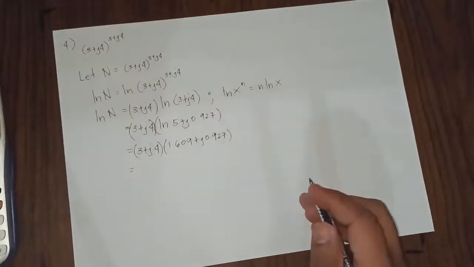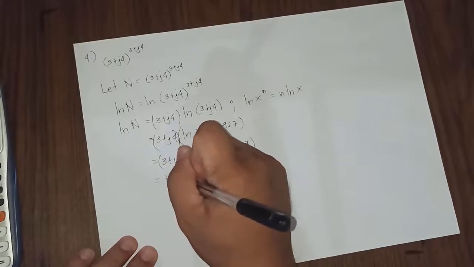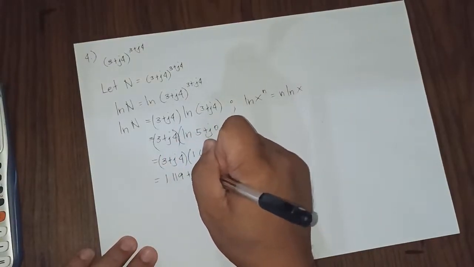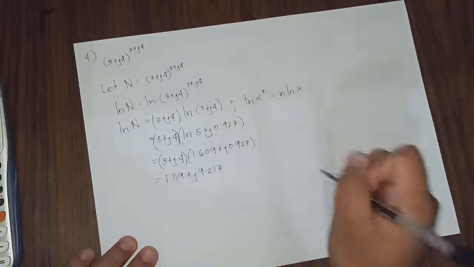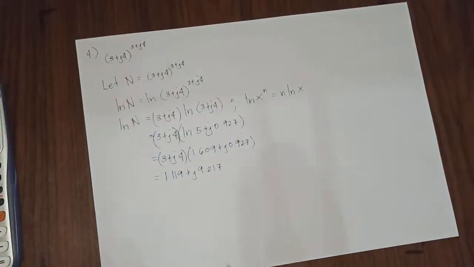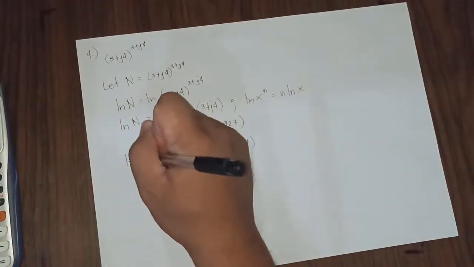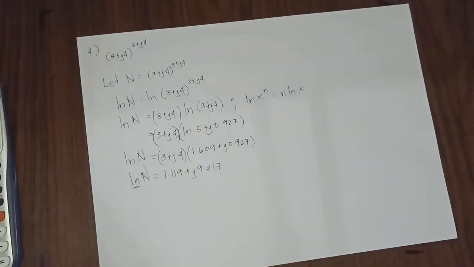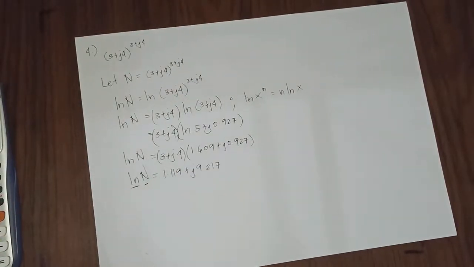We have an answer of 1.119 plus j of 9.217. Okay? That's the answer. But you still have the ln n there. You still have an unsolved problem, ln n. You can't leave that. What should remain is just n.